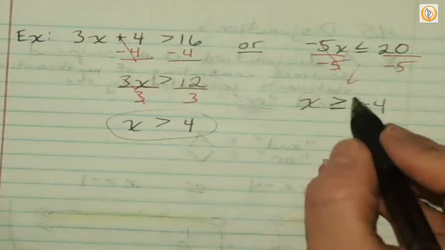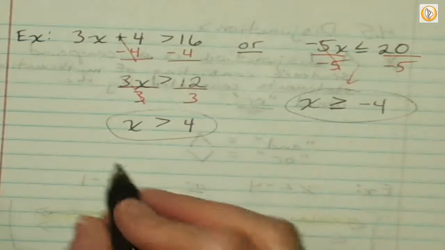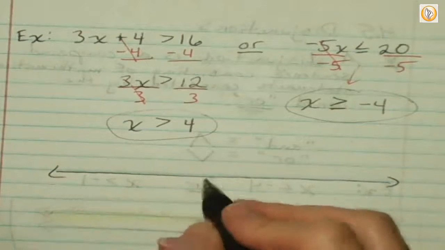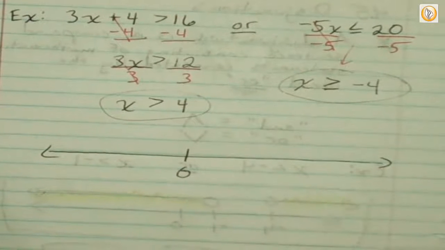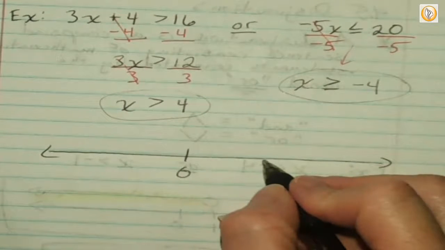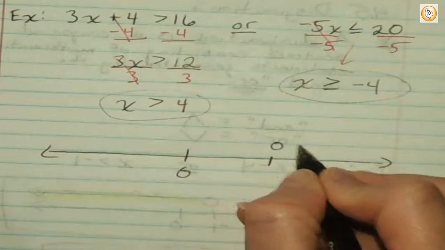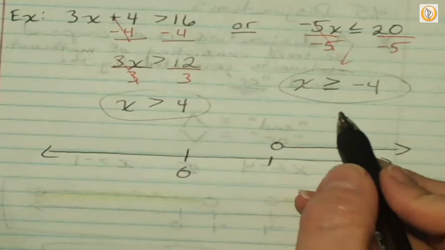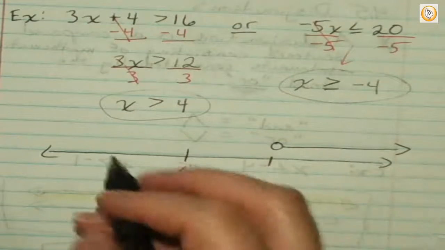Good job for remembering. Okay, so let's go ahead and graph it. So x in this case is greater than 4. And this one says x is greater than or equal to -4.